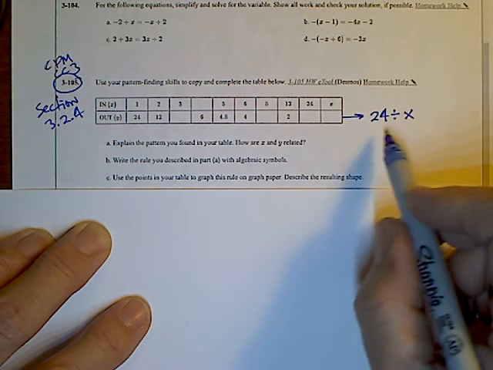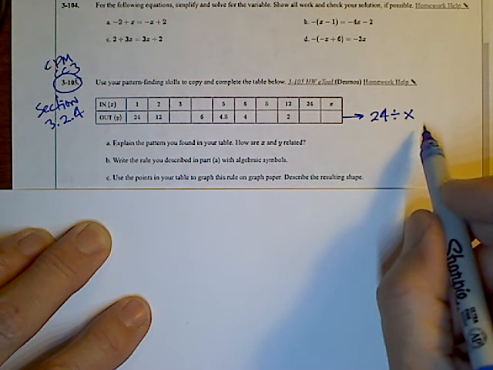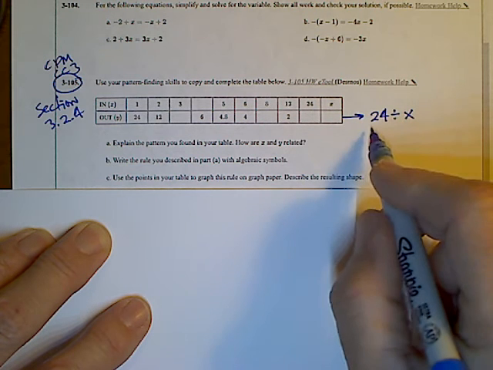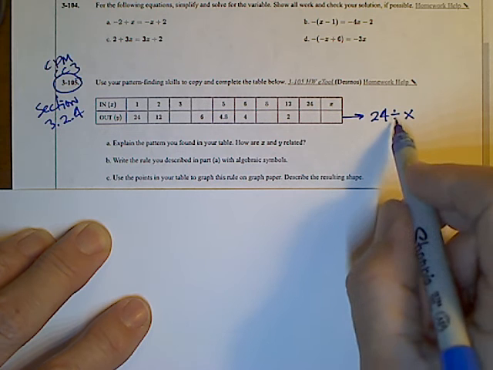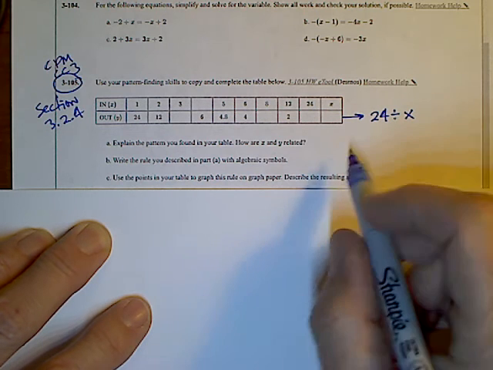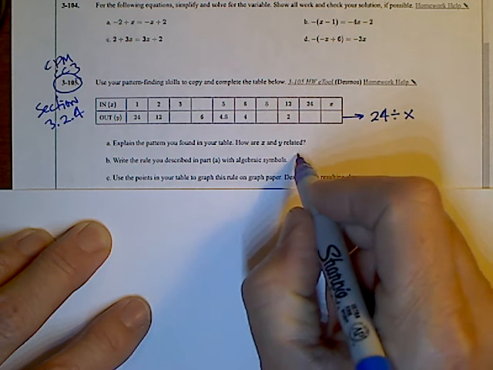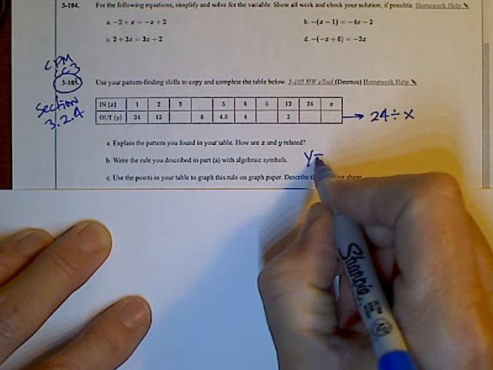Interestingly, it's getting smaller, so I can't use addition either, because I put a number in and now it's getting smaller. And I can even see 6 going down to 4. So the only other thing that makes numbers smaller would be something having to do with division.